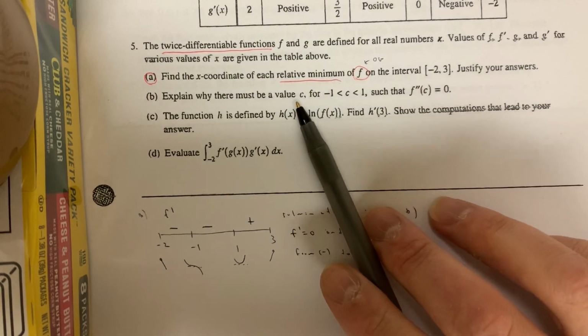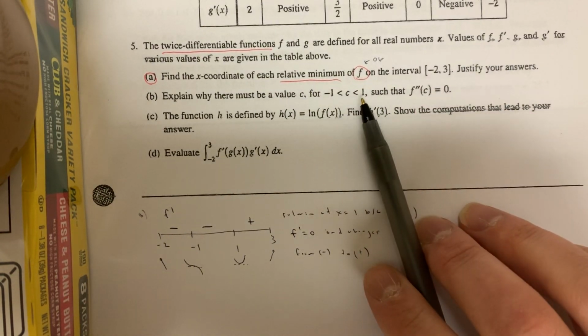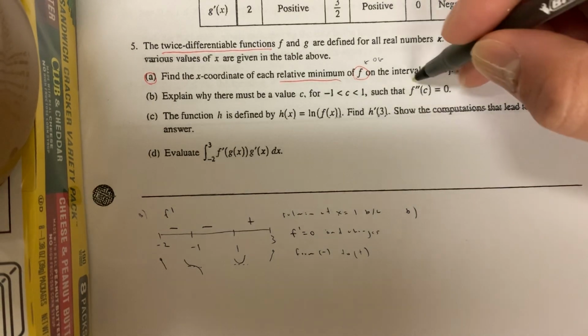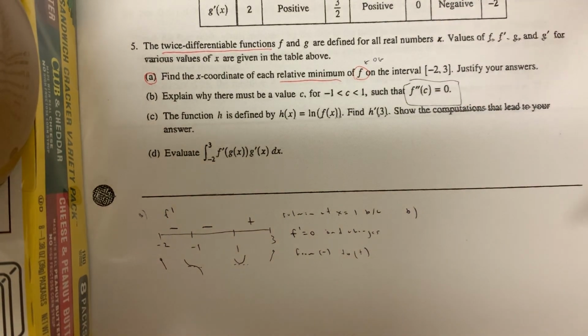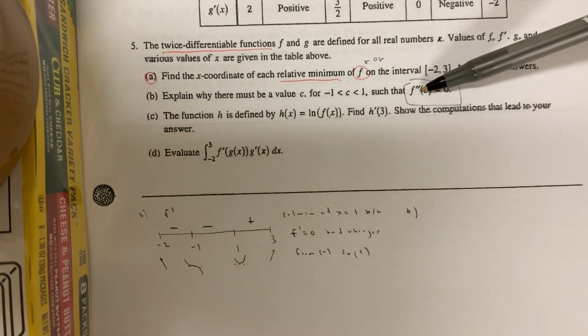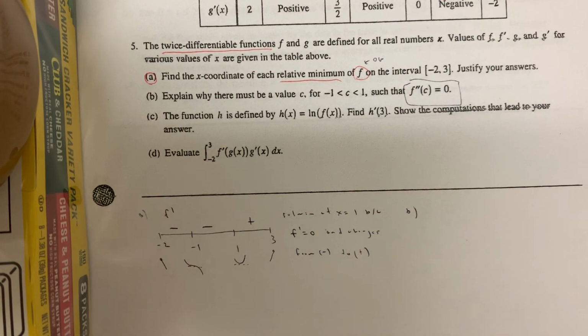Explain why there must be a value c from -1 to 1 such that f double prime of c is equal to 0. You don't see this a lot. Sometimes they just want a y value to be equal to something, like maybe they say f of c equals 0. That's an intermediate value theorem problem. If a function's continuous, it's got to take on all y values from one y value to another y value.